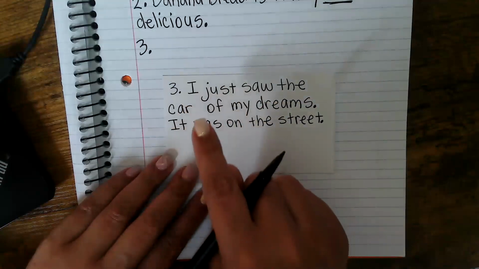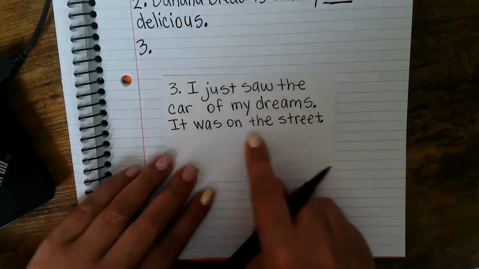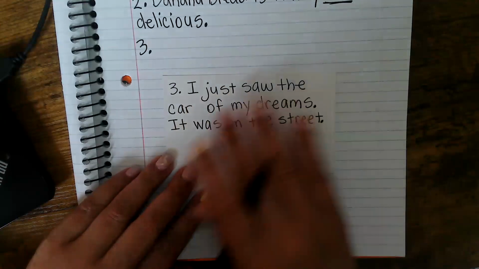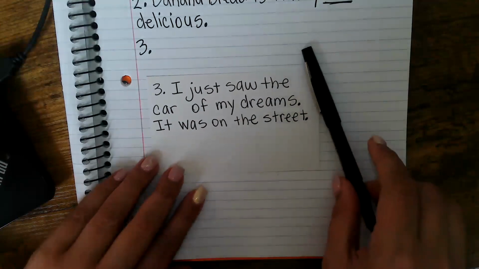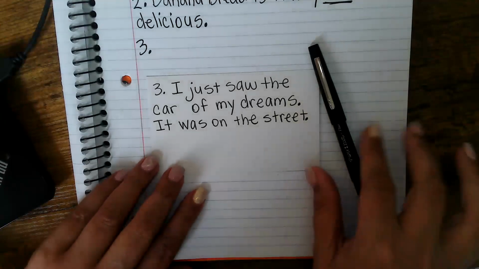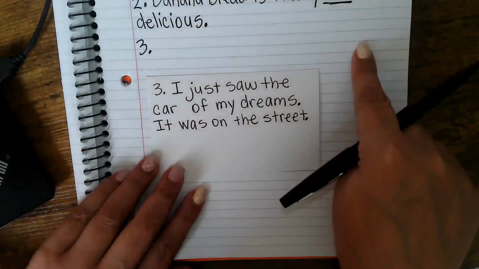Excellent. Now read it with me, please. I just saw the car of my dreams. It was on the street. Perfect. How would I combine these two sentences to make them one sentence? Raise your hand if you have an idea. And go ahead and write whatever it is you think.